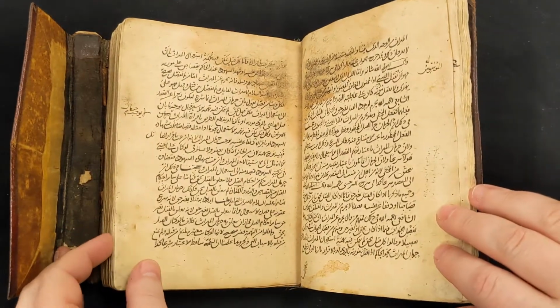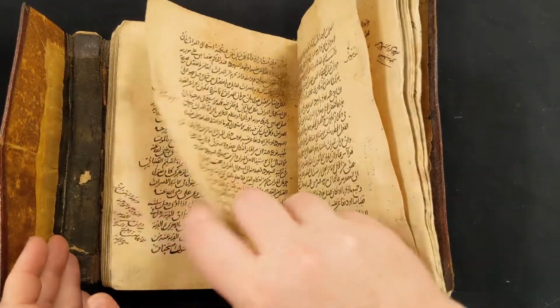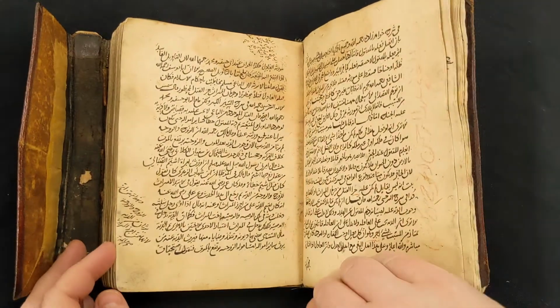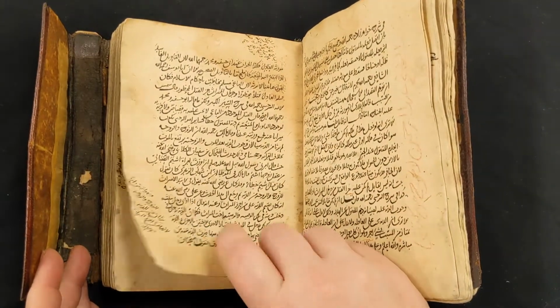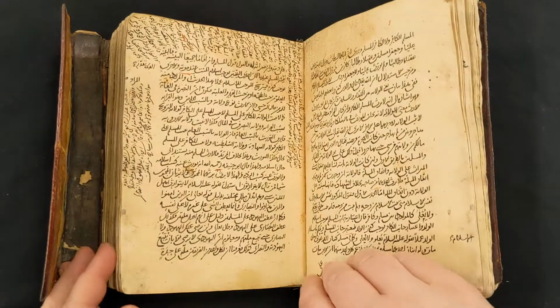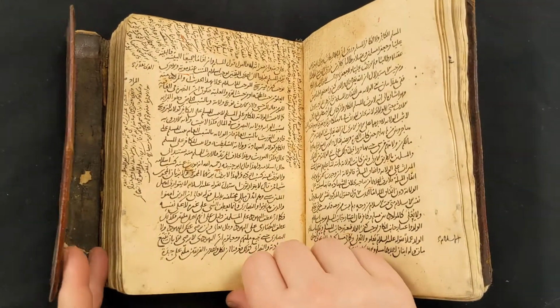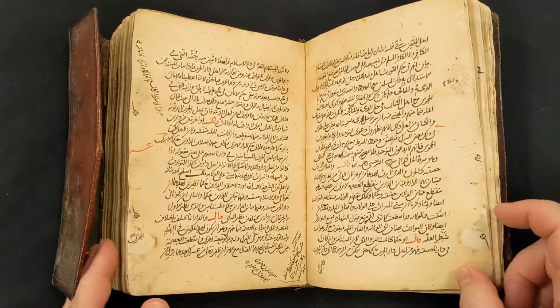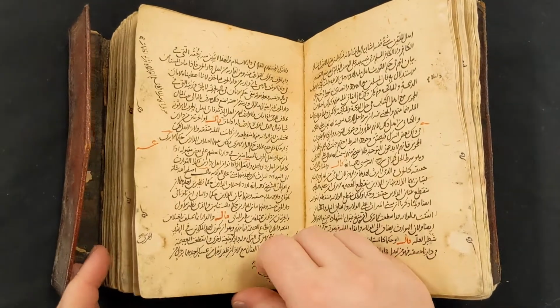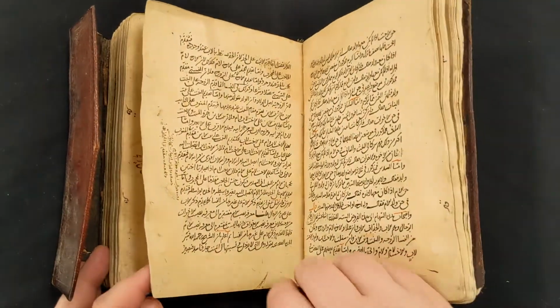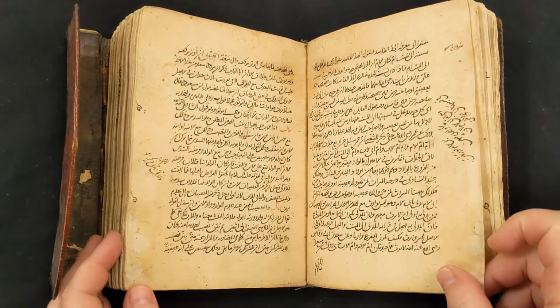So it, like a lot of Islamic manuscripts, and a lot of Western manuscripts too, is a copy of a text that was written earlier, in this case actually a commentary on a text that was written even earlier than that.